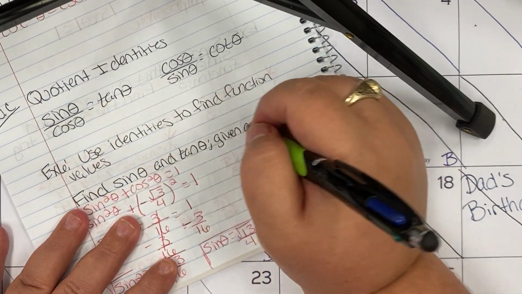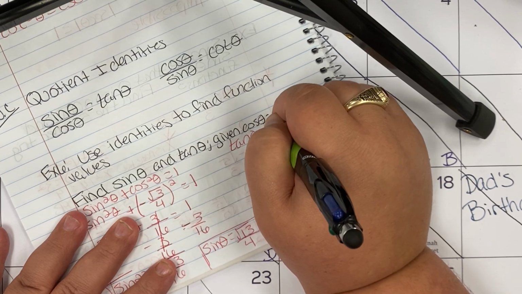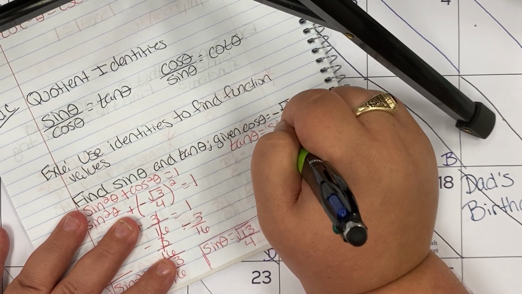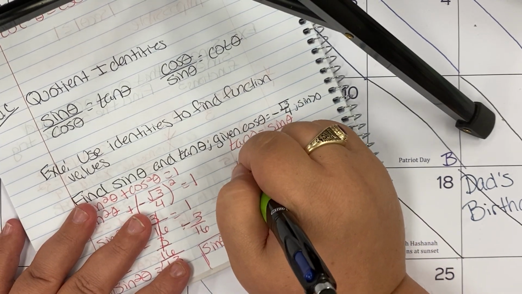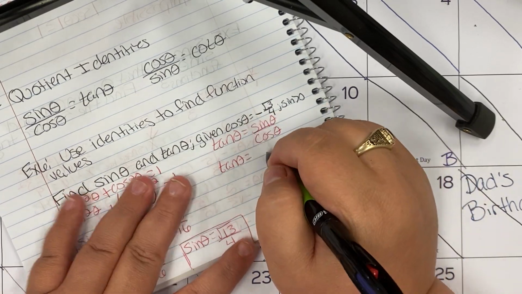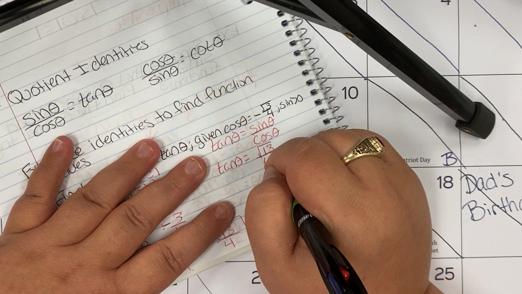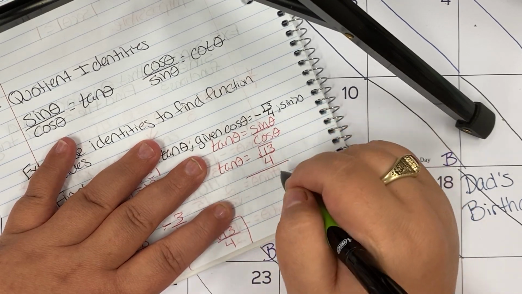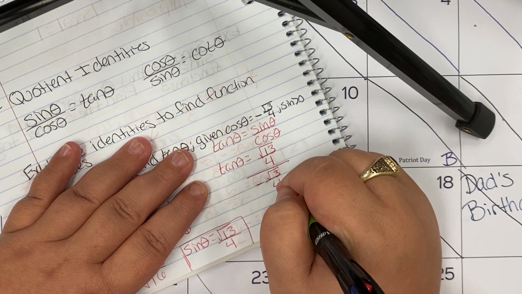So I'm going to use the quotient identity. I'm going to say tangent theta equals sine theta over cosine theta. So tangent theta is going to equal sine theta, square root of 13 over 4, divided by cosine theta, negative square root of 3 over 4.